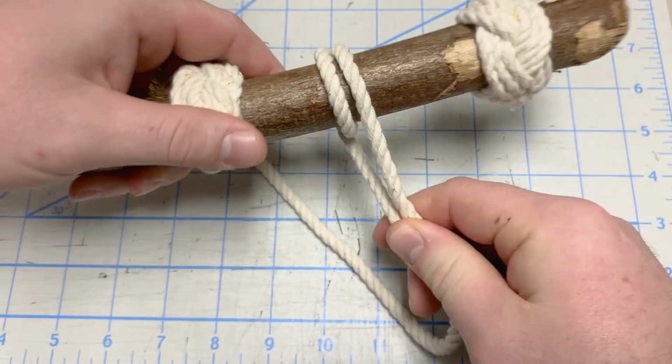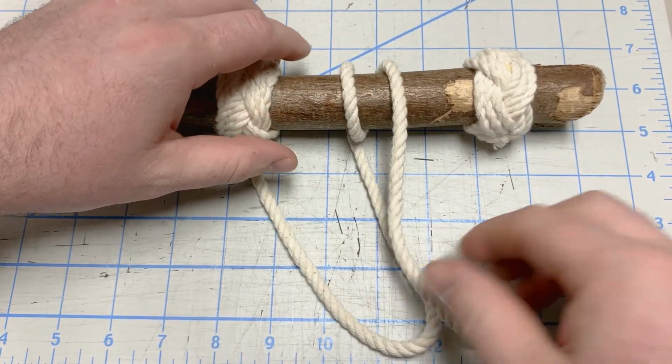All right, so with that terminology, let's jump into our first knot.